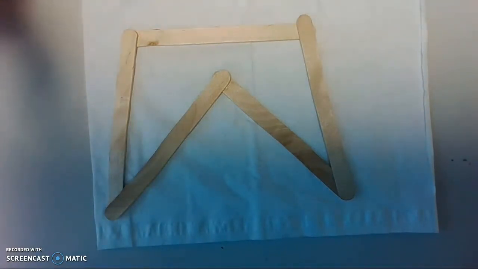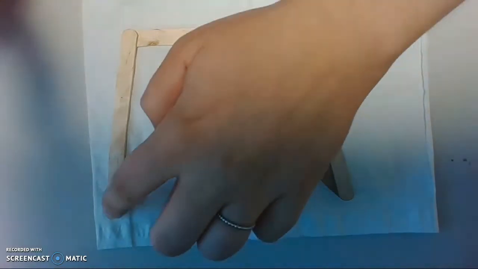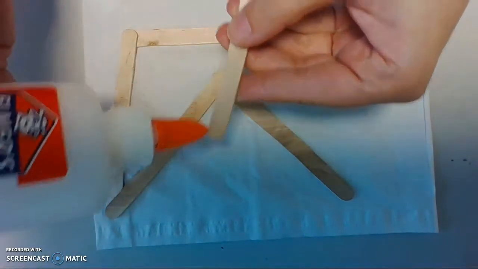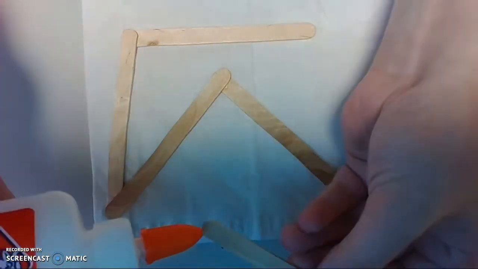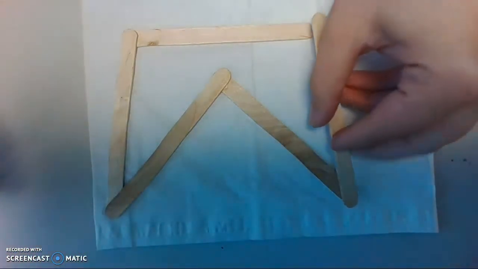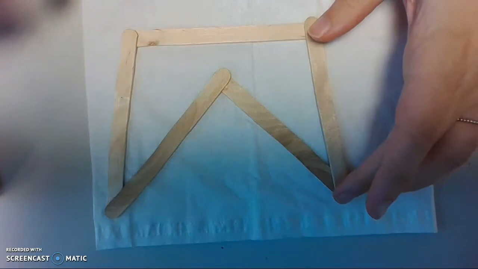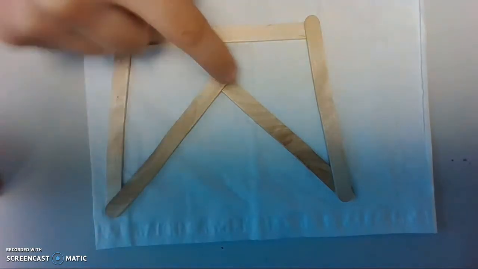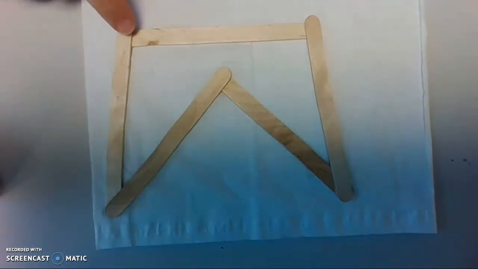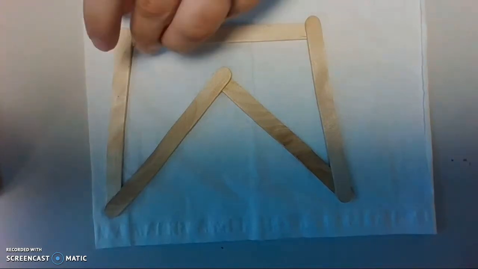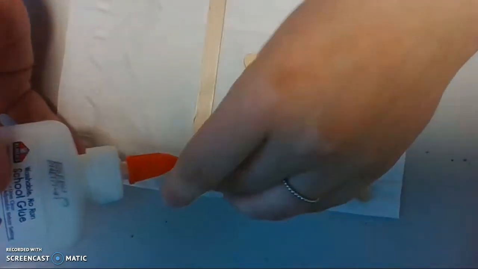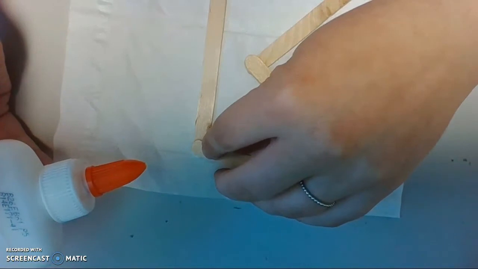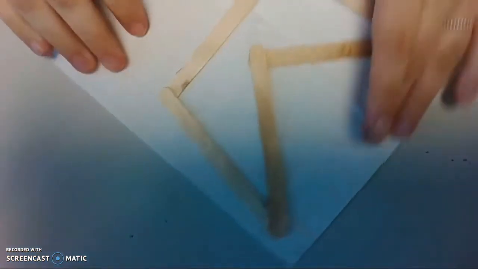Now, I want to glue more sticks down, but I don't want to disturb the ones where I've already glued. So I'm going to pick up the ones that go on top, put a dot of glue there, a dot of glue there. I'm going to put it on top. Push, push. Okay, so now I've glued 1, 2, 3, 4 dots, which means this corner isn't glued yet. I'm going to very carefully pick up the popsicle stick, put a dot of glue underneath, and push it back down on top.